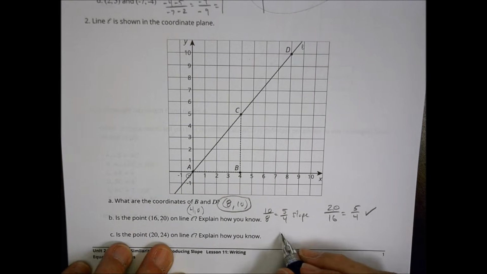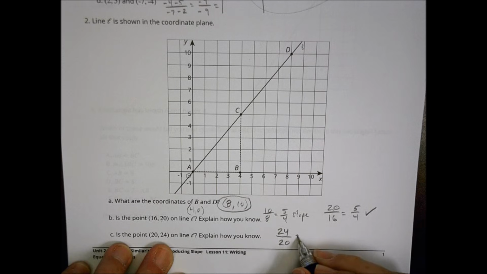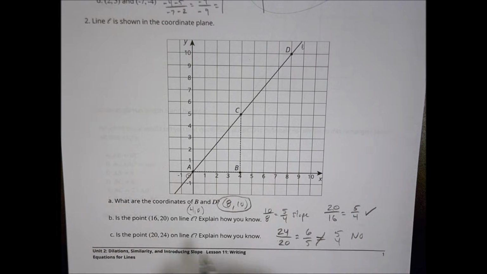For the next one, the quotient of the y and the x, 24 over 20. 4 goes in there 6 times, and 4 goes in there 5 times. 6/5 does not equal 5/4, so we would say no for that one. That point would not be on the line.